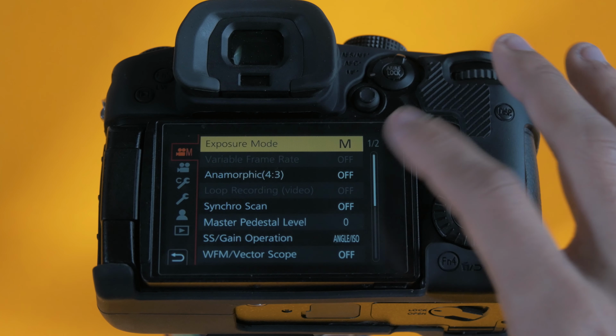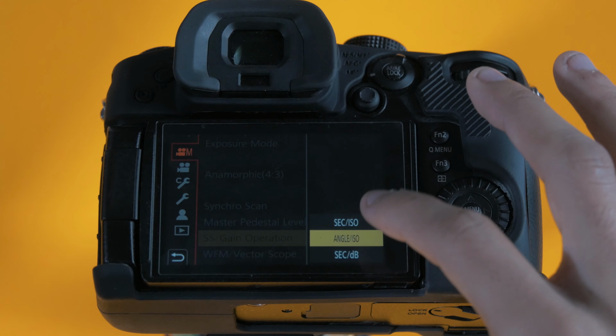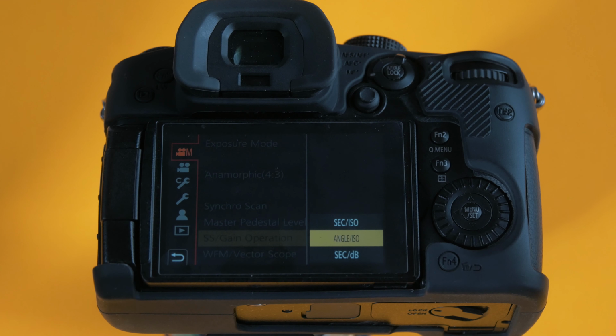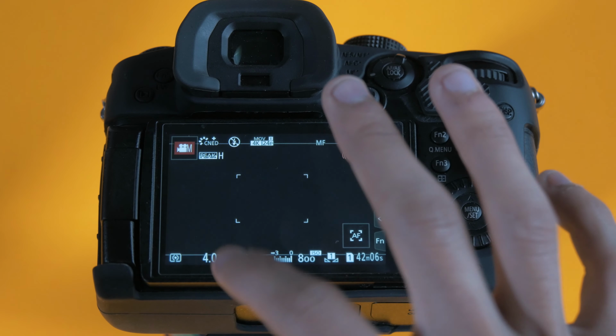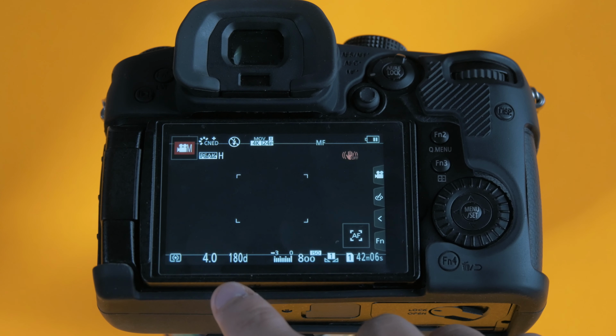Now another setting that I change right here is the SS/gain operation. I have mine set to angle/ISO. The reason being is that if I'm shooting at 24 frames per second, I have to set my shutter speed at 1/50th, and having angle/ISO, you can put 180 degrees instead of the shutter speed. Instead of 1/50th, you can always have your shutter angle at 180 degrees, and that's going to give you the most natural cinematic look in your videos.